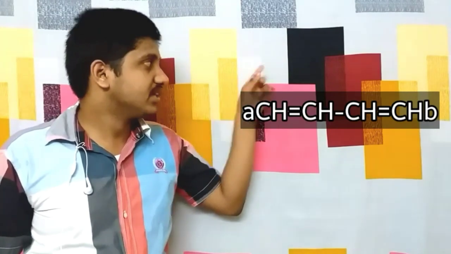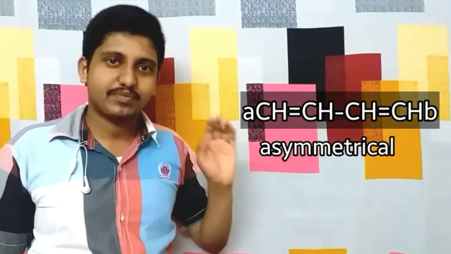If our given compound is of the form A-CH=CH-CH=CH-B, where A and B are any substituents containing some number of double bonds, say totally n double bonds in this molecule, we use the terms A and B because on either side of this basic structure we have two different, asymmetrical substituents.